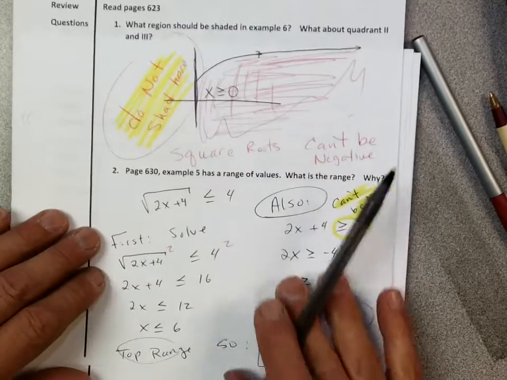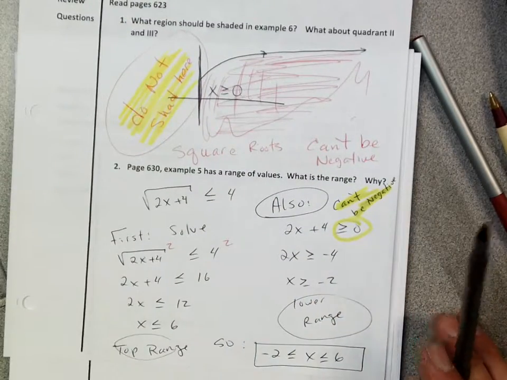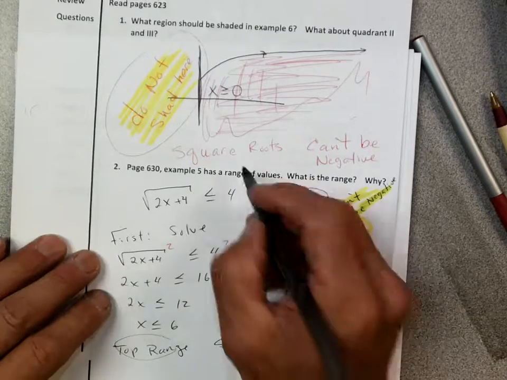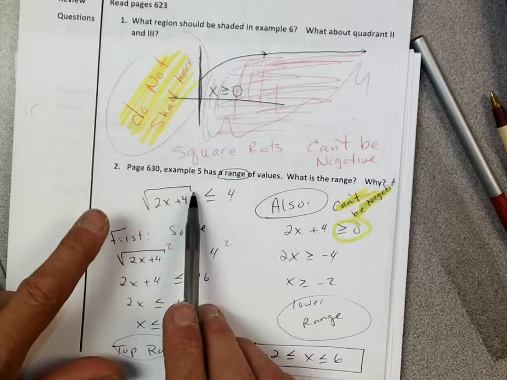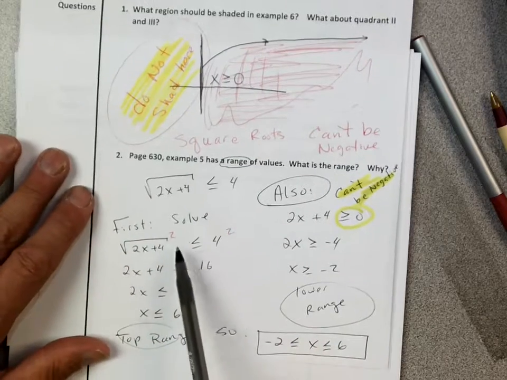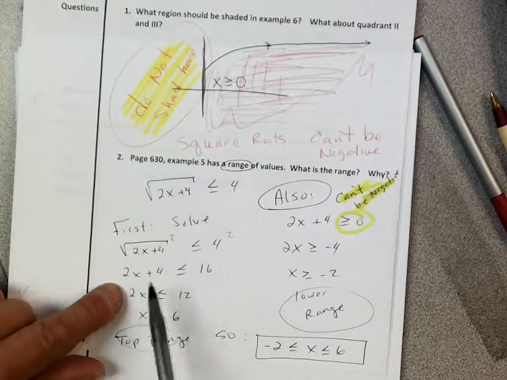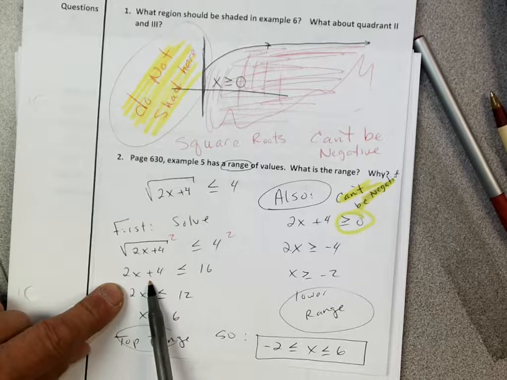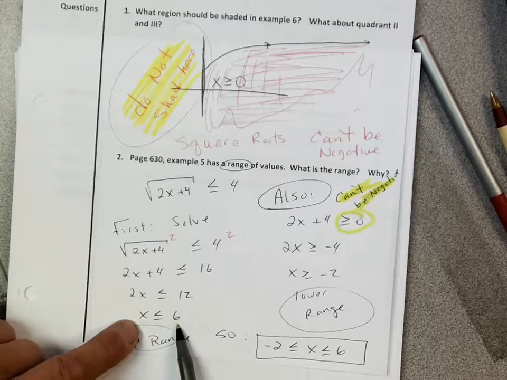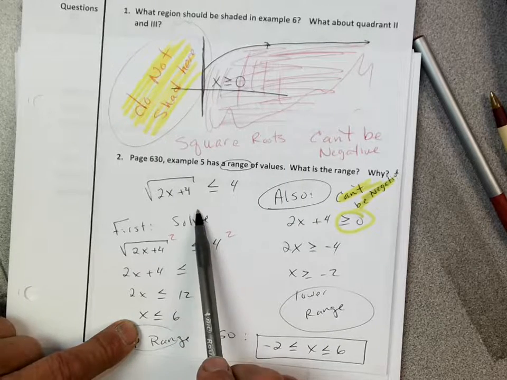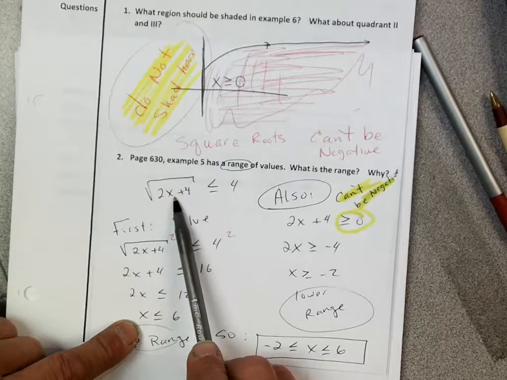And the same thing in the other example, when you take a look at this, there's two parts. That's why we talk about the range of values. If you're looking at the range of values, you just solve it like normal. Square both sides. You get 2x plus 4, subtract the 4, you get 12, divide by 2, and you get 6. So you say, okay, x has to be less than or equal to 6. If x is bigger than 6, it's not going to work, okay? But x will be less than 6.